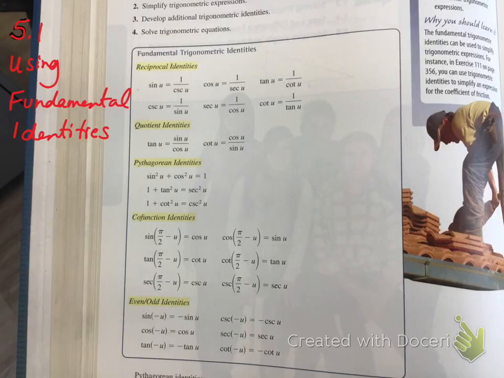Good morning. So this is section 5.1, using fundamental identities. We're going to go back and revisit these identities that we've talked about in the past. And you can find these on the unit circle sheet that I gave you, down about halfway down the left side column.